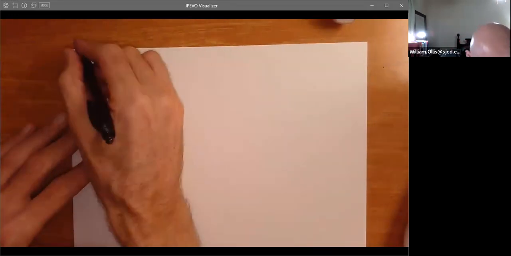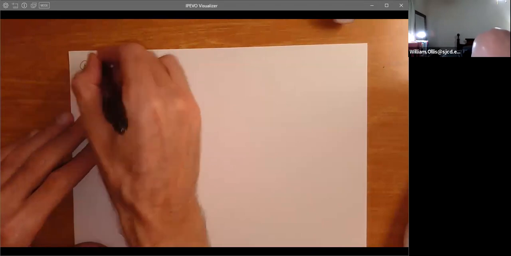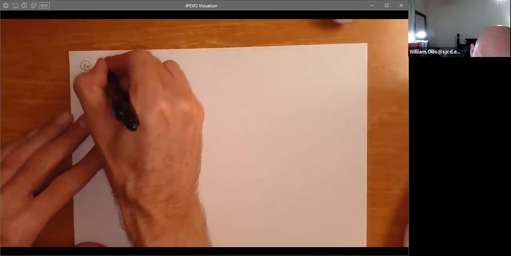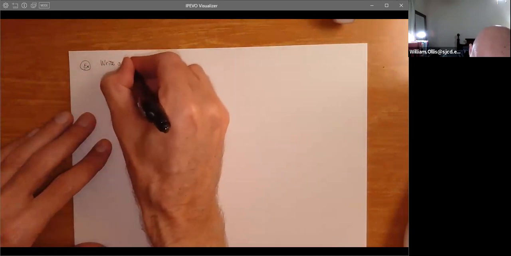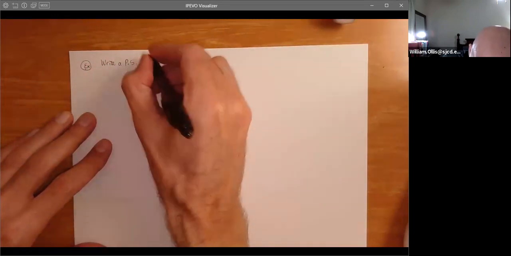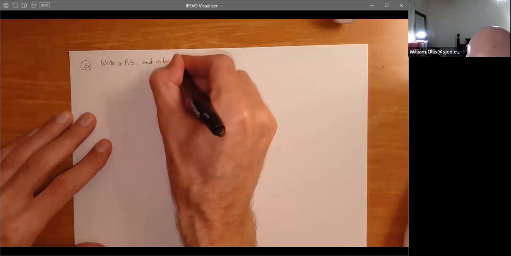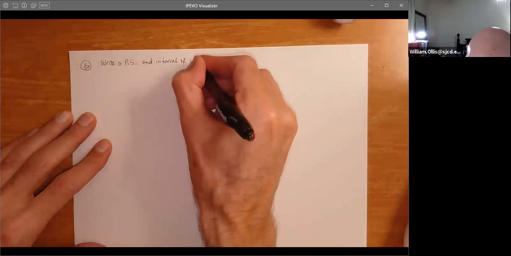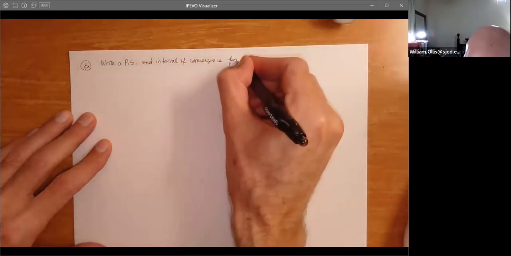So the next one is just another example of the power series method. And I want to discuss this just to give you a little extra practice. So we want to write a power series and interval of convergence for the function.